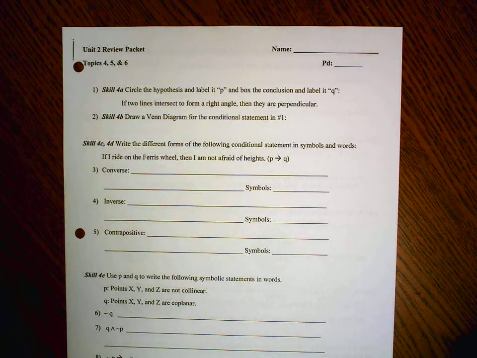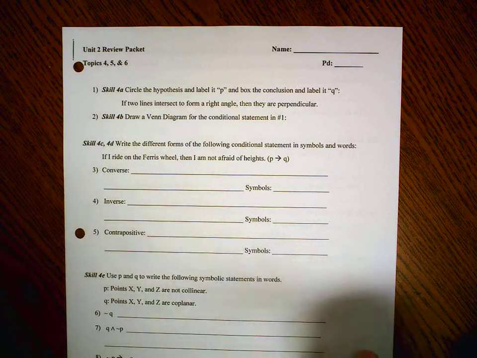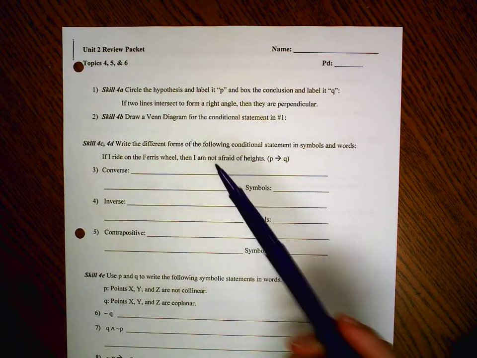One thing before I start, you'll notice that the numbering might be a little different than what you see on your packet. The problems are all the same, but the numbers in front might be a little different, so please don't be confused. So I'm just going to start from the top with Skill 4A.